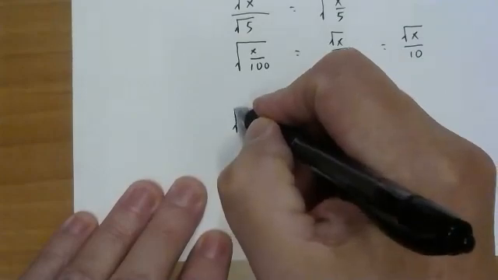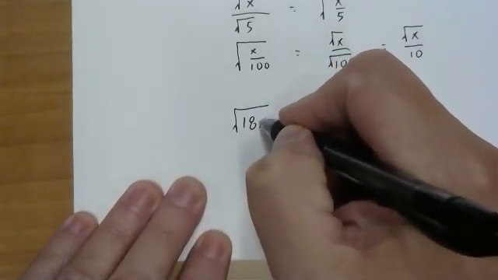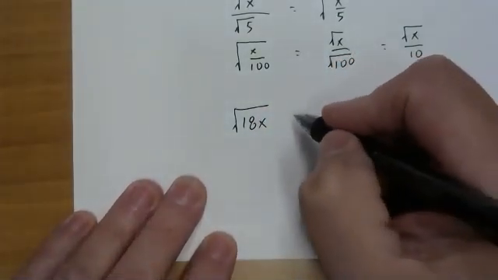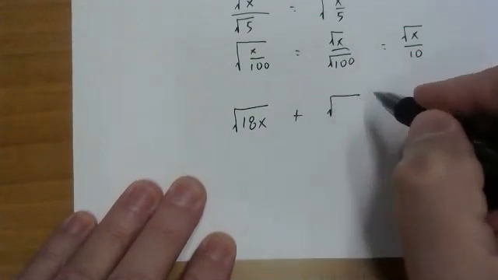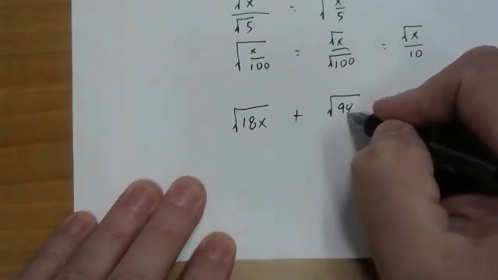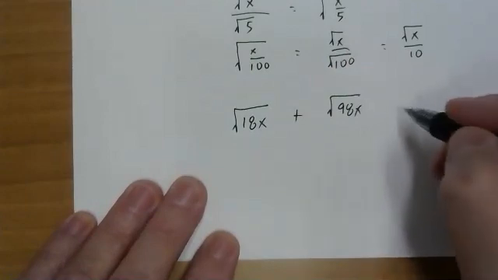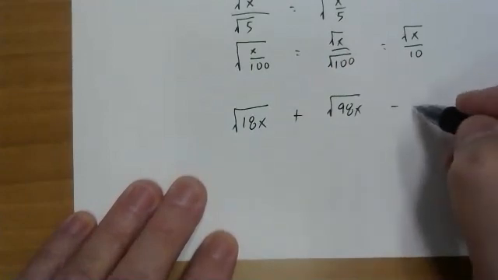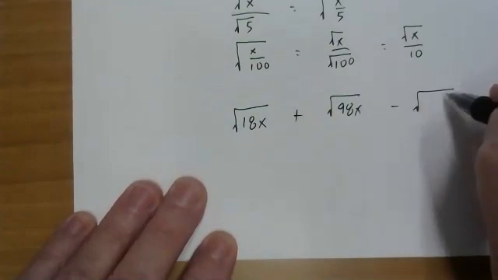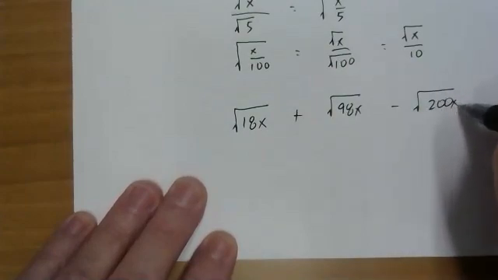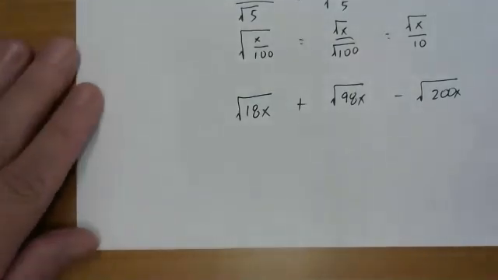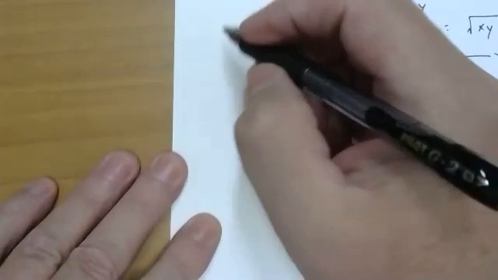So here's a problem with both numbers and variables. Actually, before I do this one, let me do one that's a little simpler just to make the point.